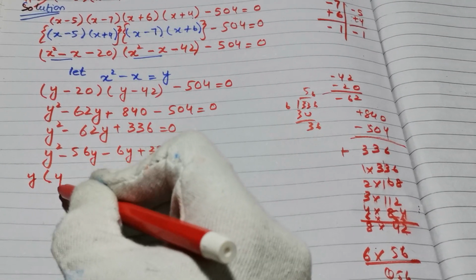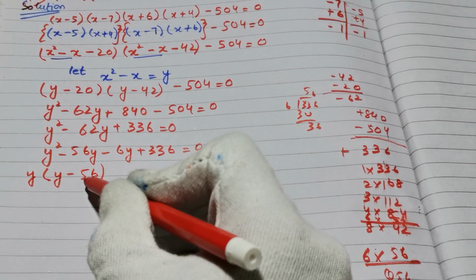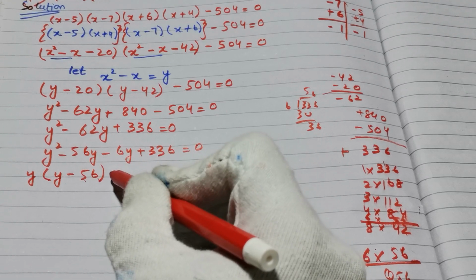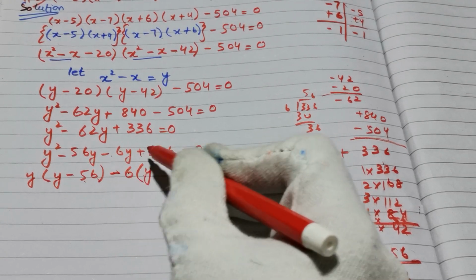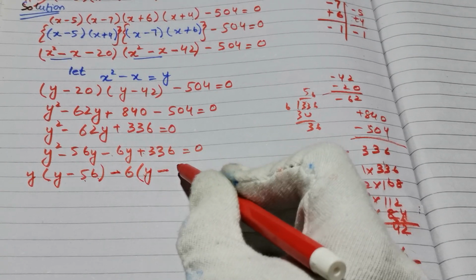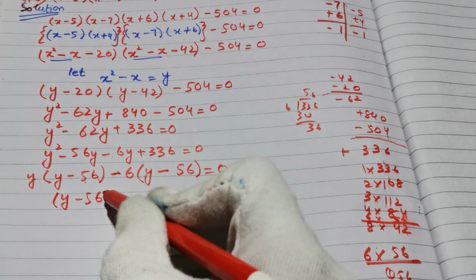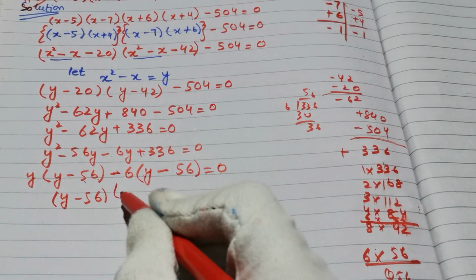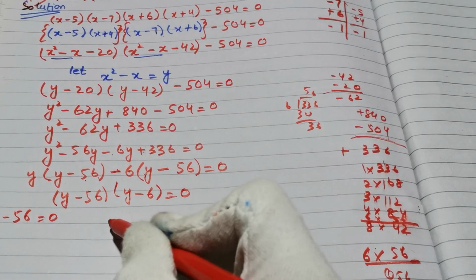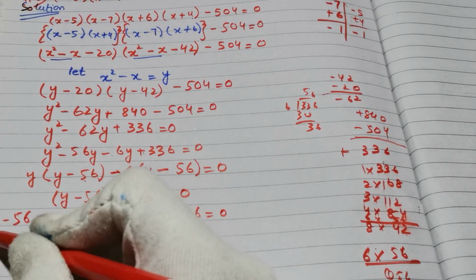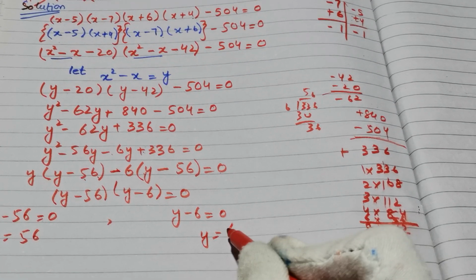Now we'll take common y. y is left, y minus 56. Here minus 6, so we will take minus sign. y minus 56, minus 6 times y minus 56. Both these two are the same. We will write these two at one time: (y minus 56)(y minus 6) equal to 0. First take y minus 56 equal to 0, second time y minus 6 equal to 0. Now the negative sign becomes positive.